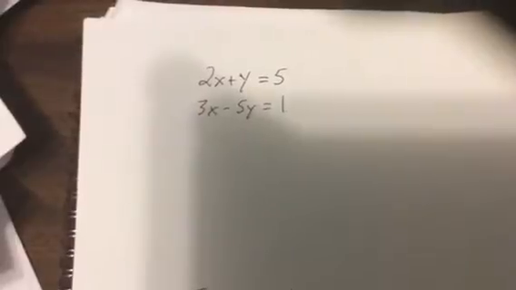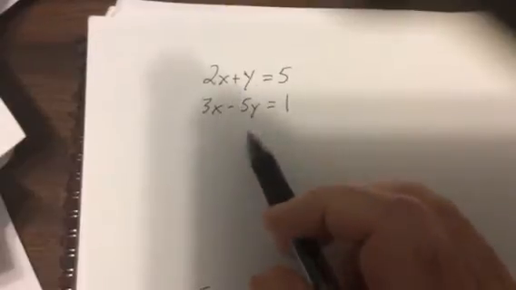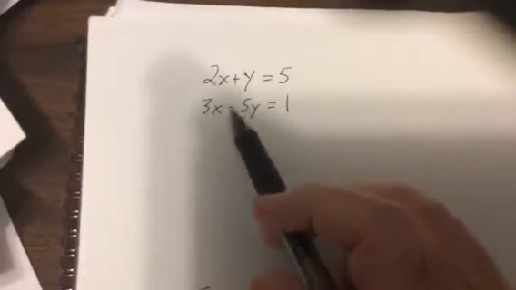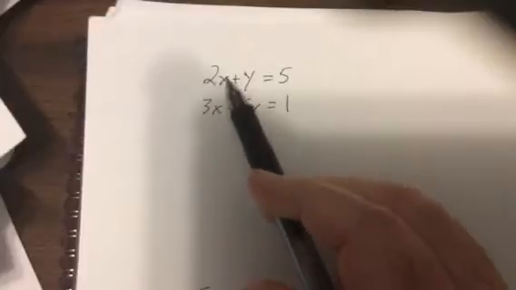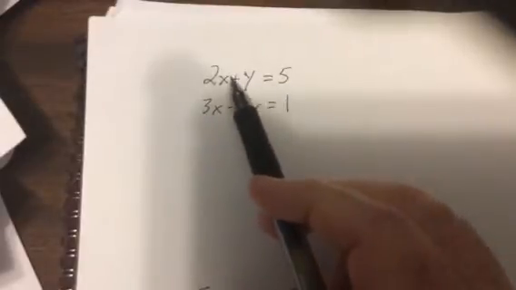But this is the elimination method. You're still solving 2 equations, 2 unknowns. So you're trying to find out what is going on for x and y that would cause this to be true.